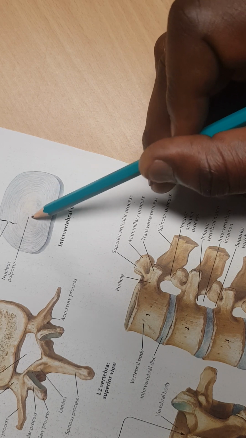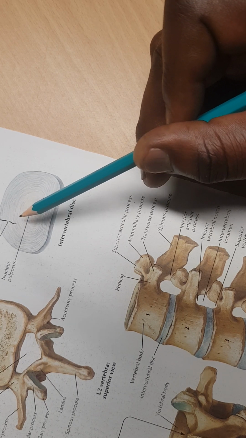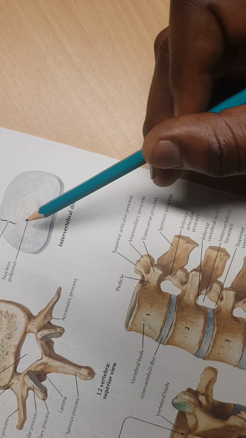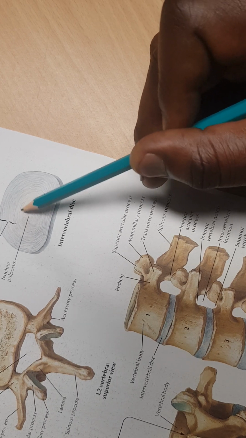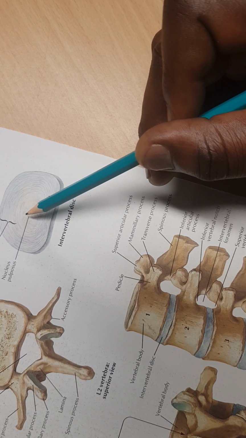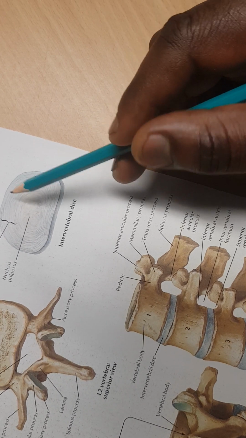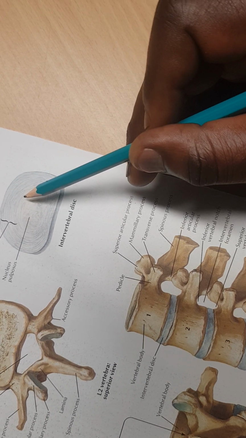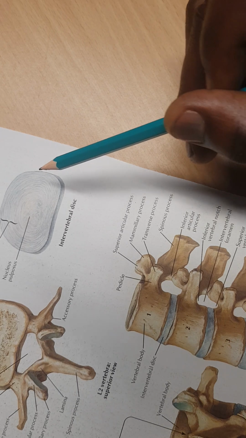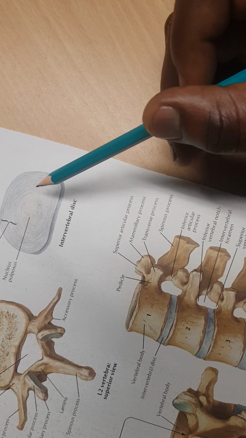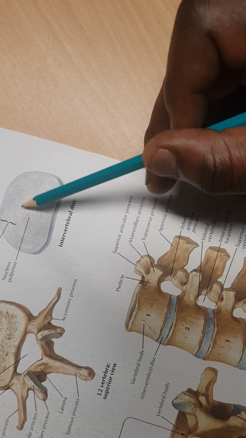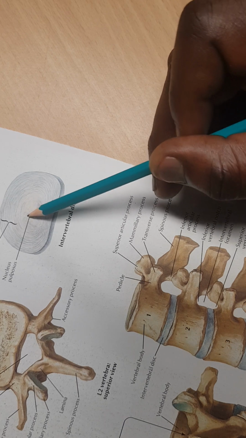And this structure acts as the pivot point for all trunk motions. We are able to turn, make side flexion, extension, and rotation because of this structure.